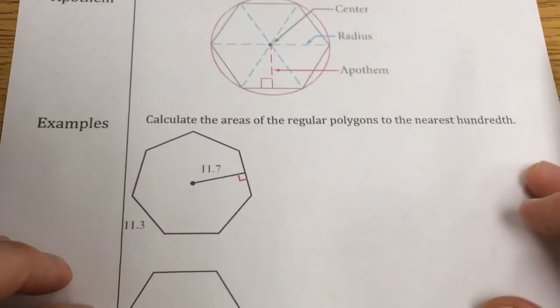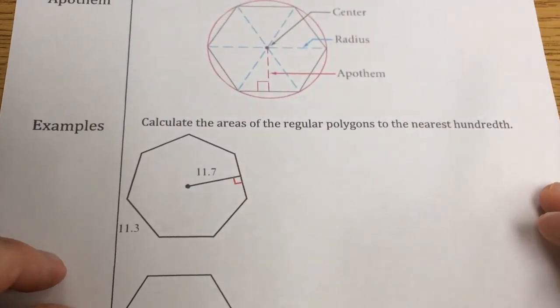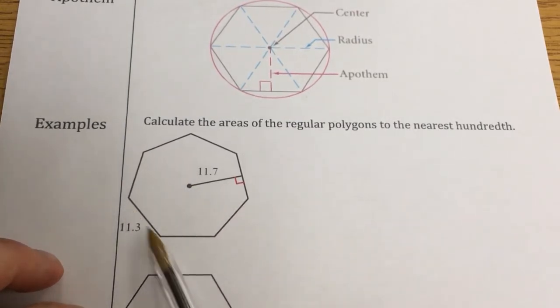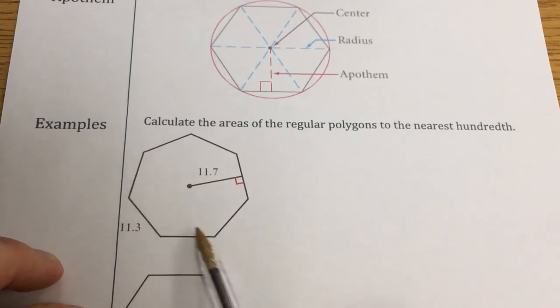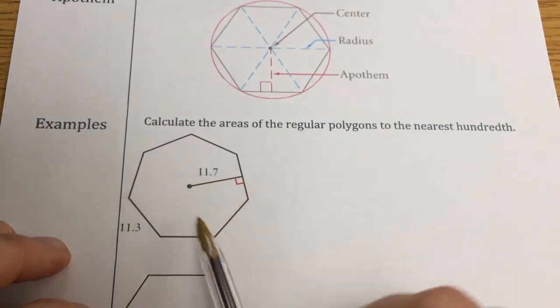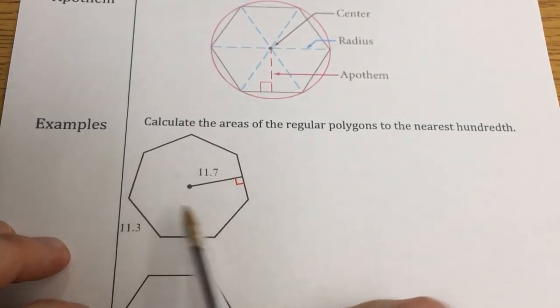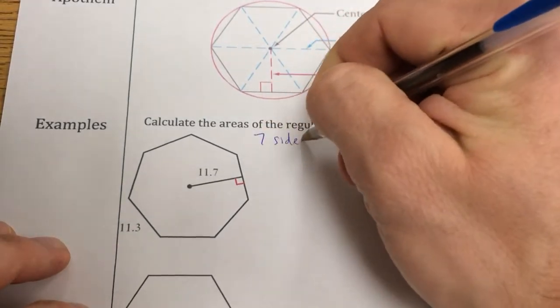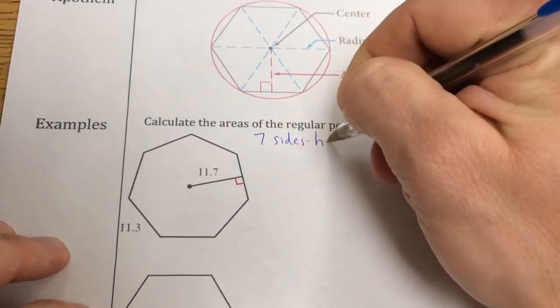Let's do some examples. The first one here, we have a value of the apothem. We have one side, and so I can find the perimeter with that one side to get the area of this. We can see that it's got 1, 2, 3, 4, 5, 6, 7 sides. So that is a heptagon.